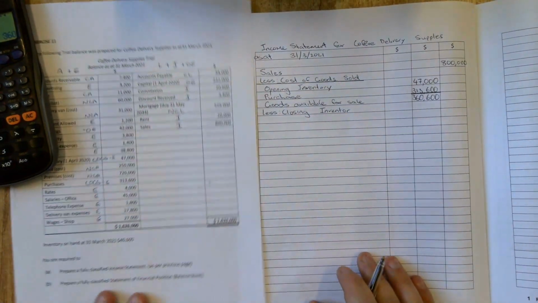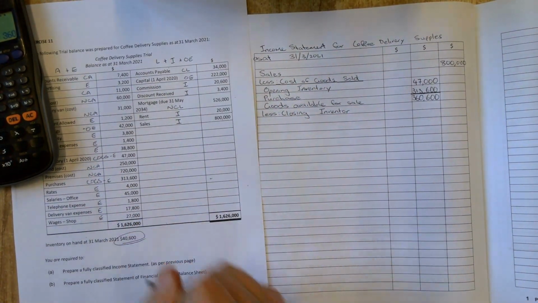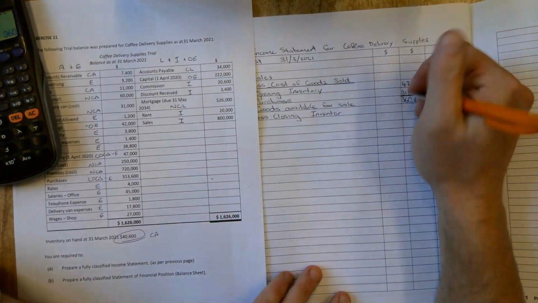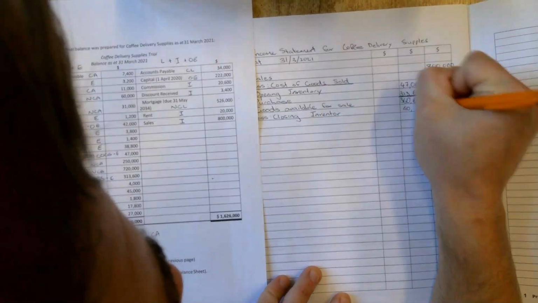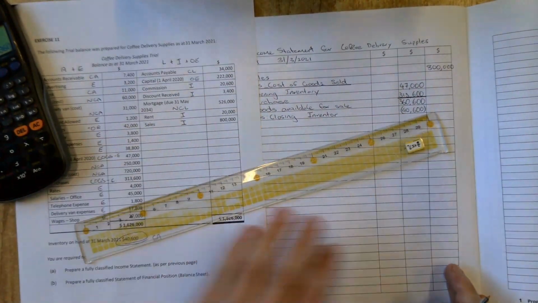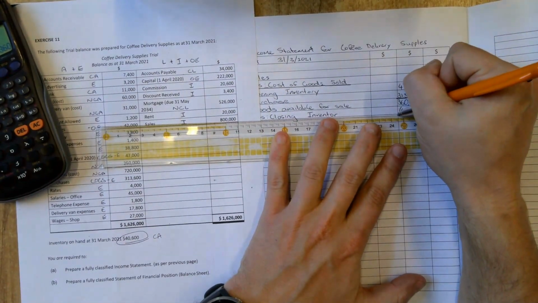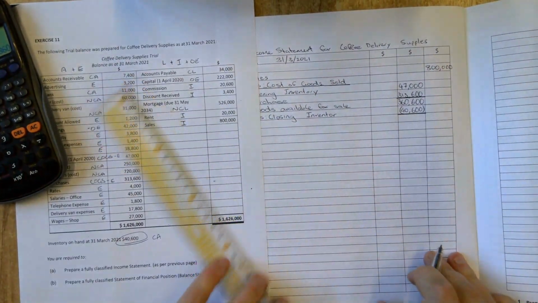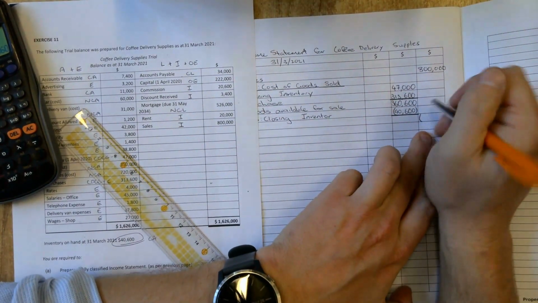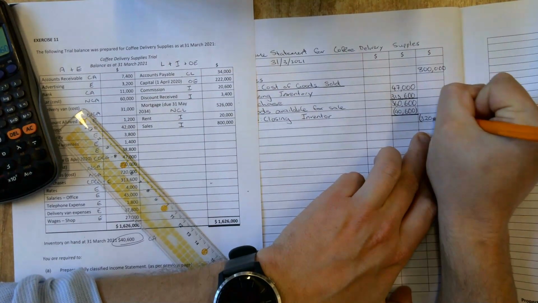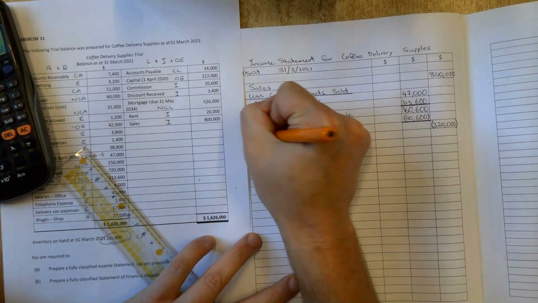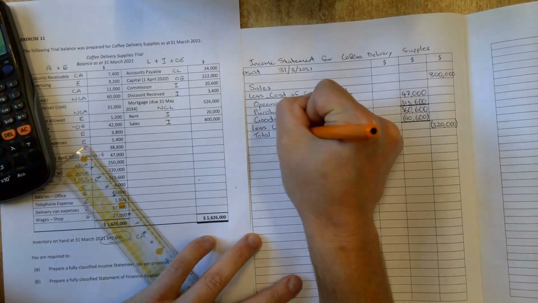which in this case is right down the bottom here, and it's a tricky figure. And remember, that is also a current asset. Okay, so it's going to be 40,600, and we're going to put that in brackets because we're going to minus it off. Okay, so what we're going to do is minus our closing inventory, which is going to leave us with $320,000. Okay, that is going to be our total cost of goods sold.